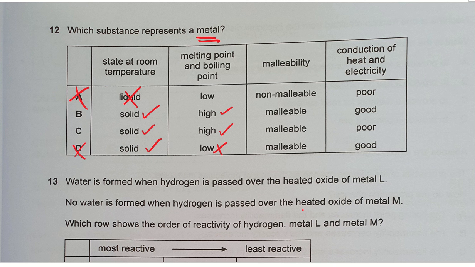D is out. Malleability, yes, metals are malleable. Conduction of heat and electricity, obviously metals can conduct heat and electricity. They are good conductors of heat and electricity. So the answer will be B.